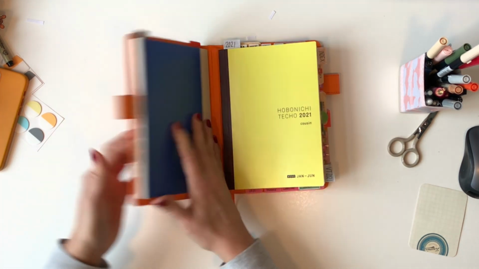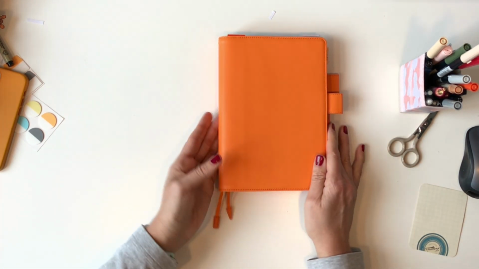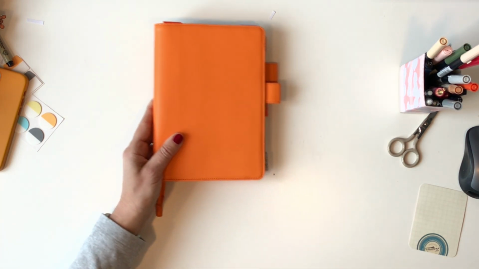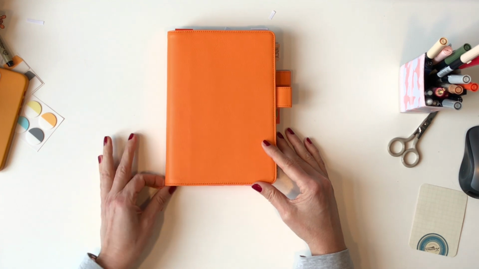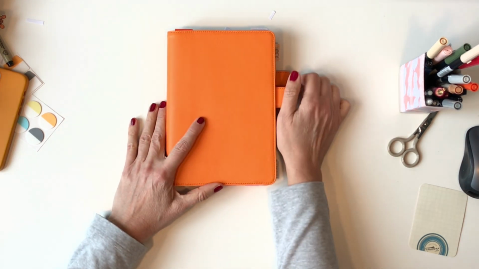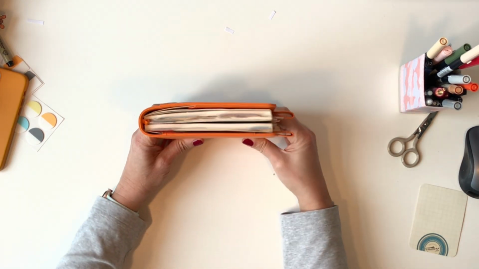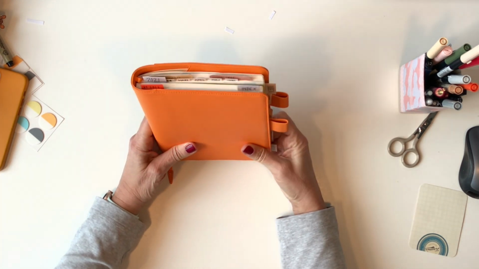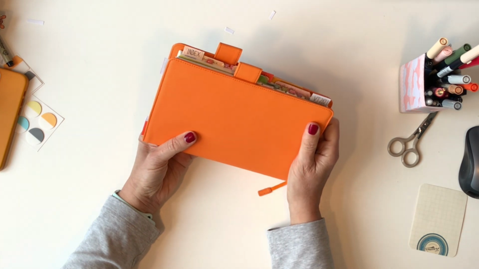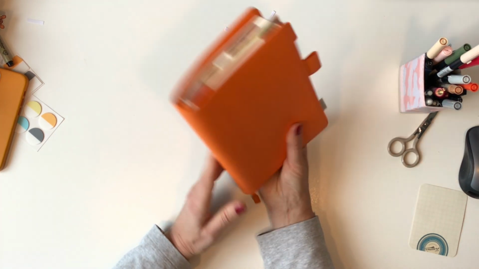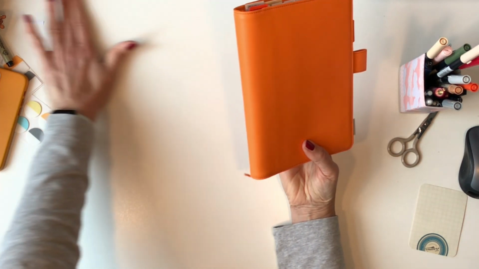Yeah, and it is in my beautiful leather cover from Hobonichi, and that I got from my husband. Okay, thank you so much for watching, and I hope that you could understand this even though I couldn't show you in detail. But yeah, I'm very happy using this little orange.